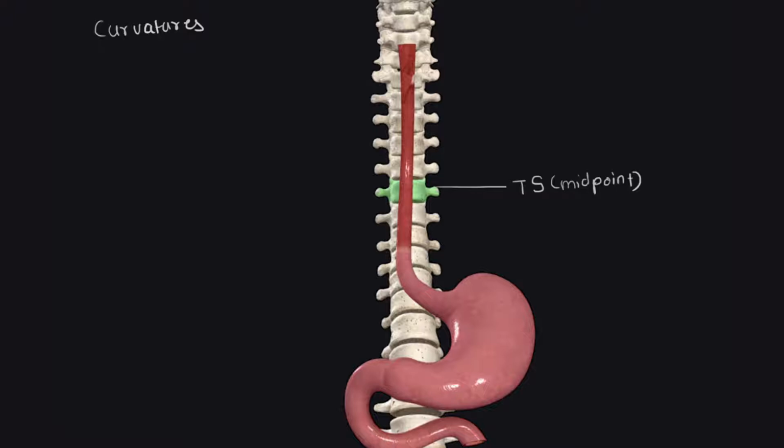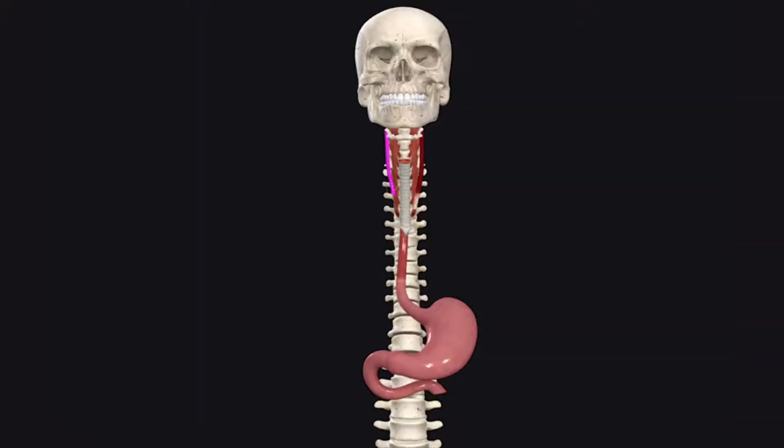The first curvature, the first deviation, is leftwards, which takes place near the neck, and this deviation is a little bit towards the left. Then it straightens out at the T5 midpoint, and then there's another deviation approximately below the level of T5. So that's the deviation. There's another deviation there.